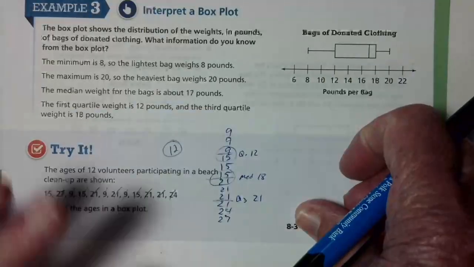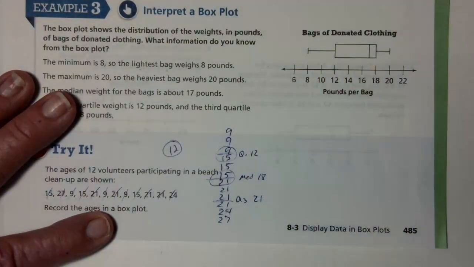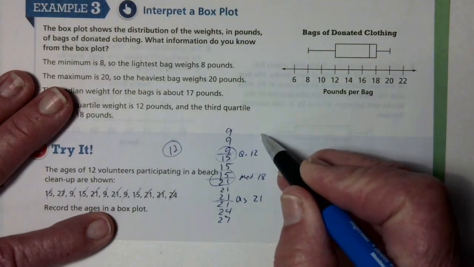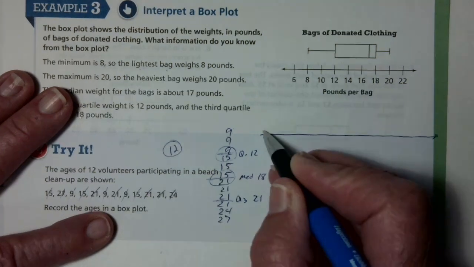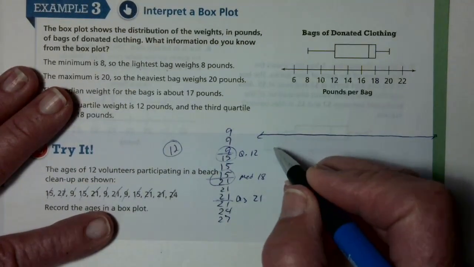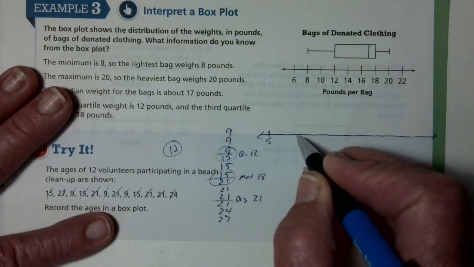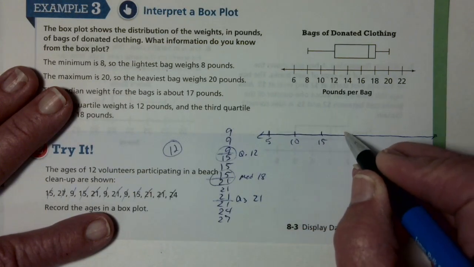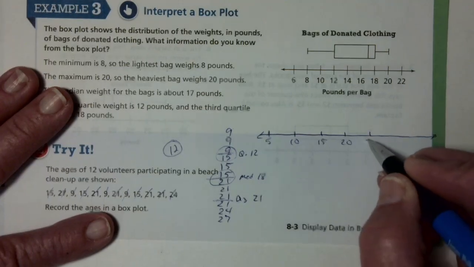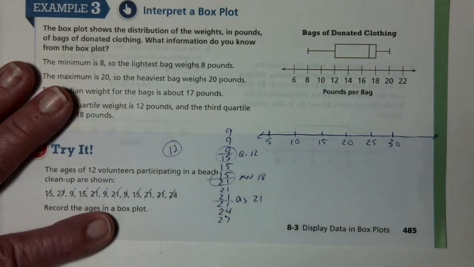Now, if you remember, this is going to be a dot. I need from 9 to 30. I'm going to use that little line right there. Let's start this at 5, 10, 15, 20, 25, 30.